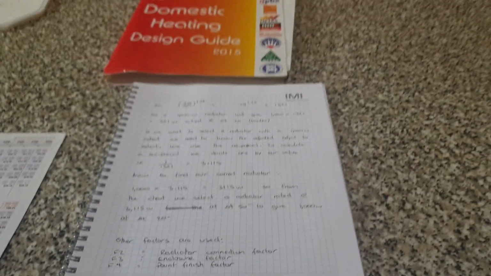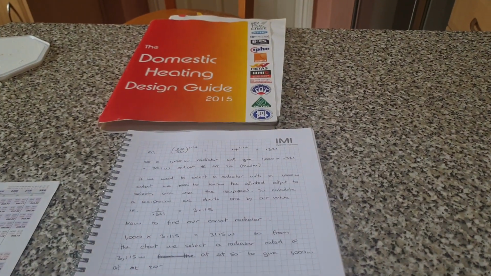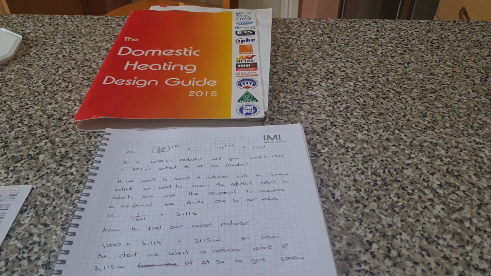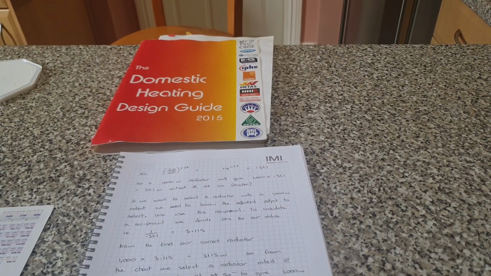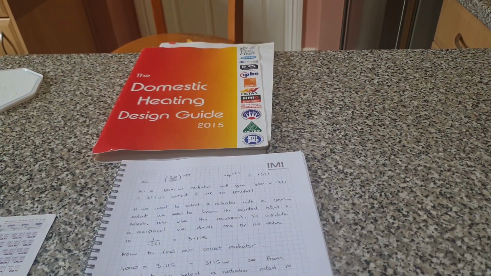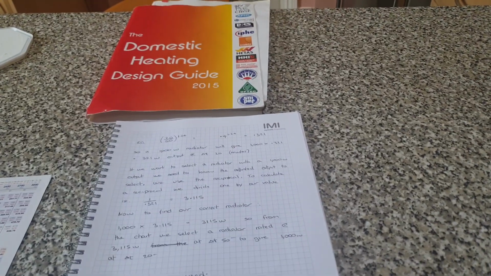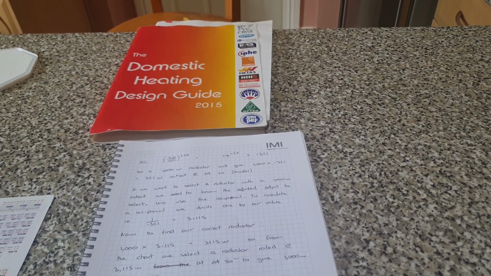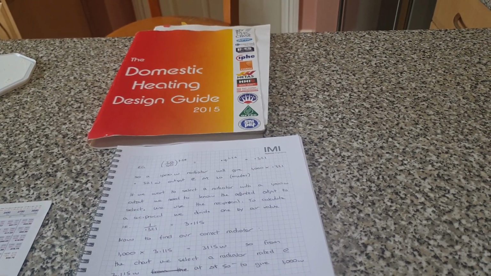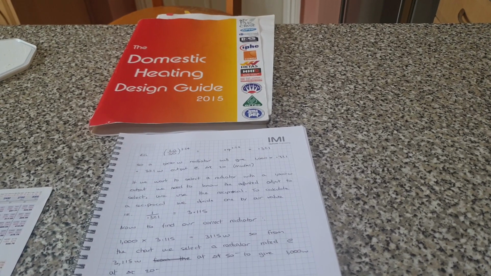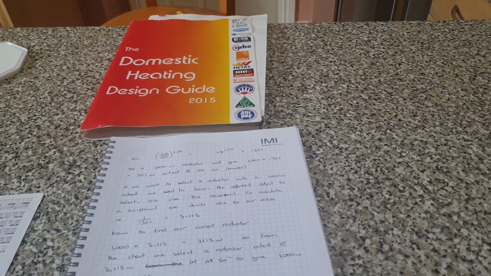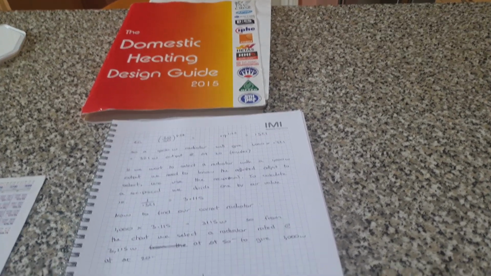All of this is explained in the SIBSI Domestic Heating Design Guide. So if you haven't followed my video, get a copy of the book. I'm not sure what the latest one is, I think it's 2018, I'm not sure. I think it's about £35. And this has all the base data, all the base information you need for designing basic heating systems.